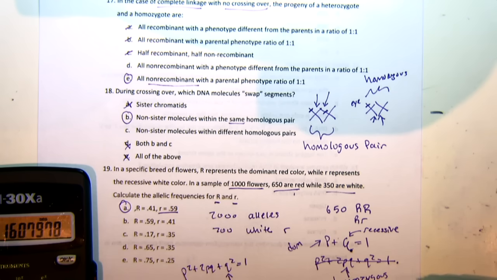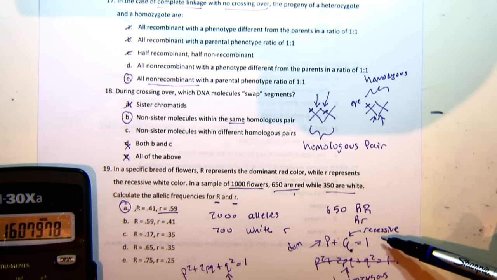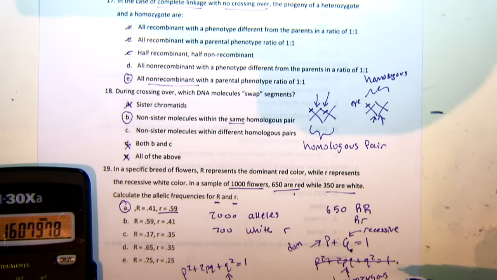So if we're trying to find allele frequencies, why would we use the second equation? Do you know? So we can't even use this formula? Yeah, because these are the Hardy-Weinberg formulas.